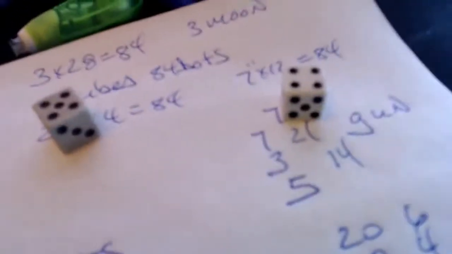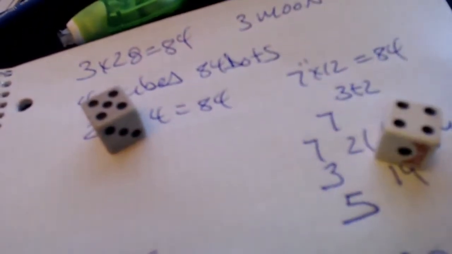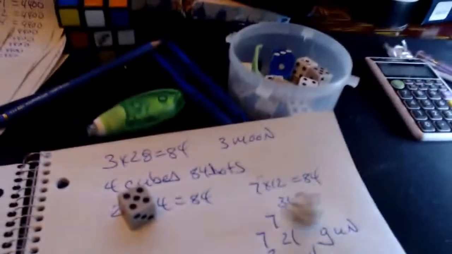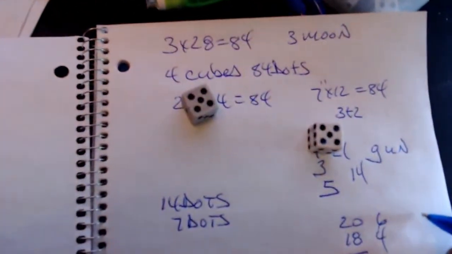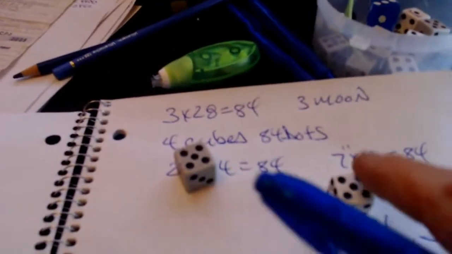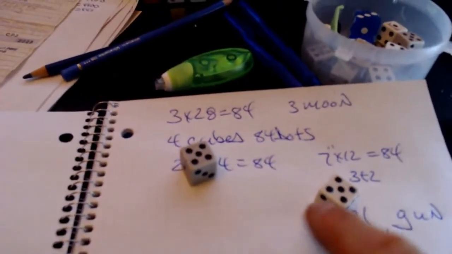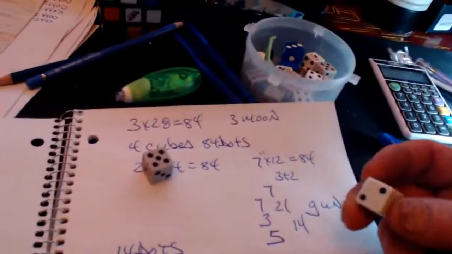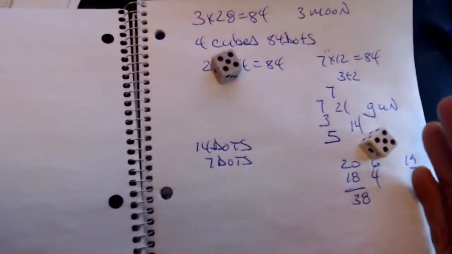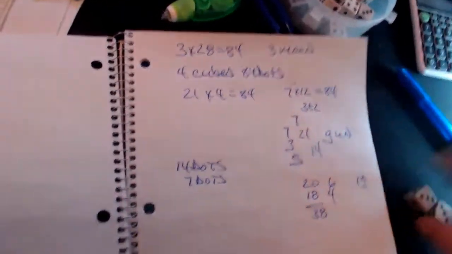Around 7, 6, 2, 1, 14. Oh, look, number 5. Got number 5. That means we got 19. 4, 6, 3, and 1 is 14, and 5 is 19. Because what do we have? 2 down there, 19 and 2, 21. That's what's going on with these dice. There's a lot of stories going on with these dice.